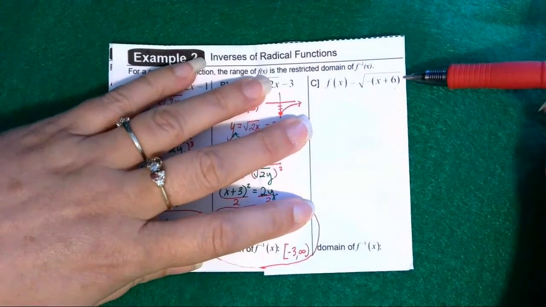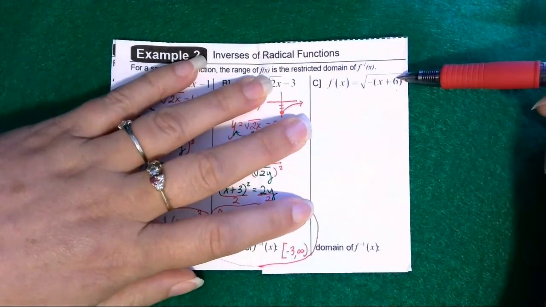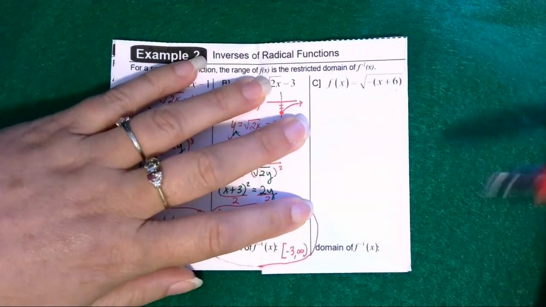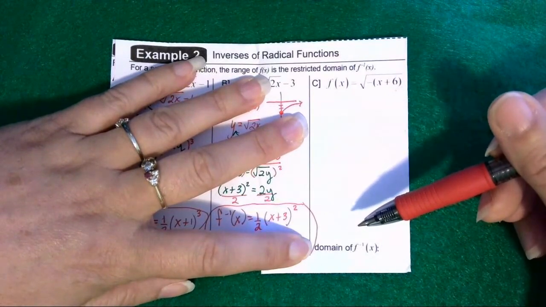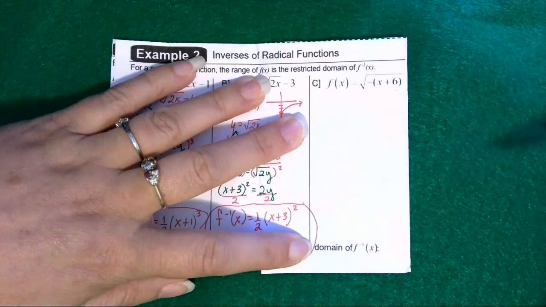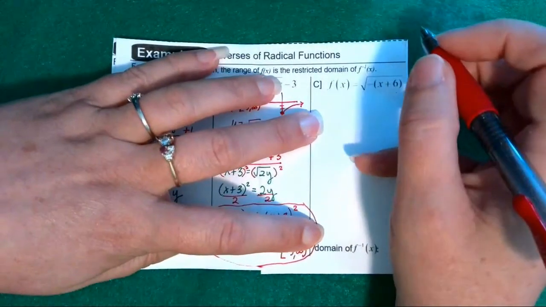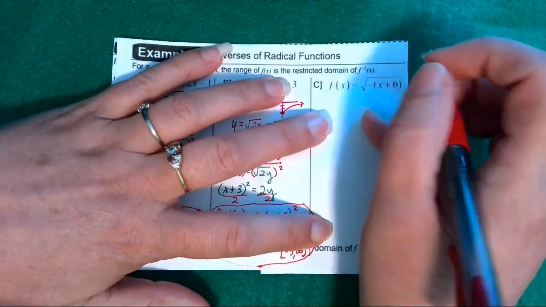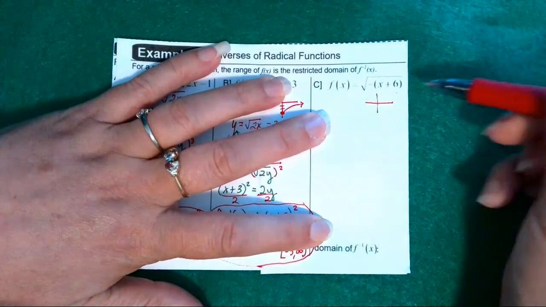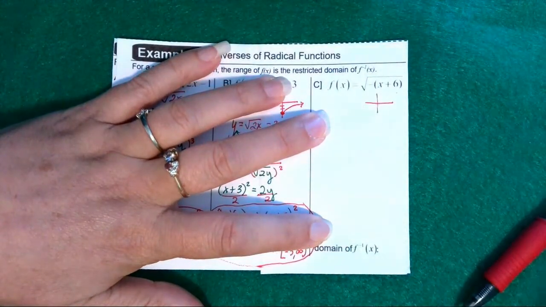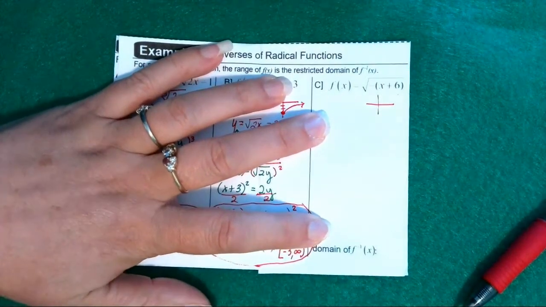Okay, so in example C, we have a square root function, and I know that my square roots are going to come up with inverses that are quadratic, and they'll require a restriction in the domain. So before I start looking for the inverse equation, I'm just going to make myself a quick sketch to figure out what is the domain and range of this original.